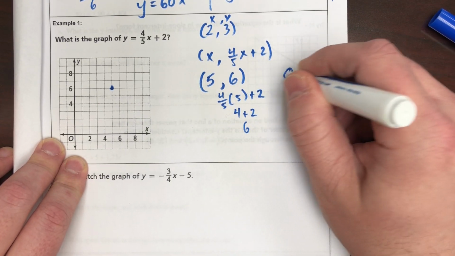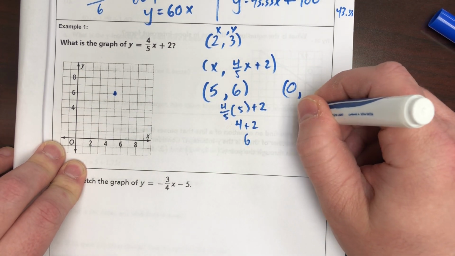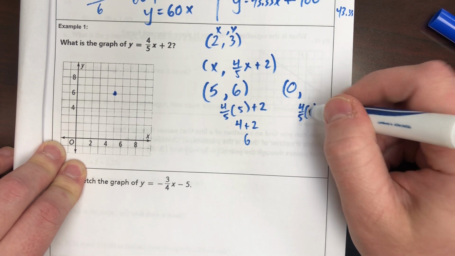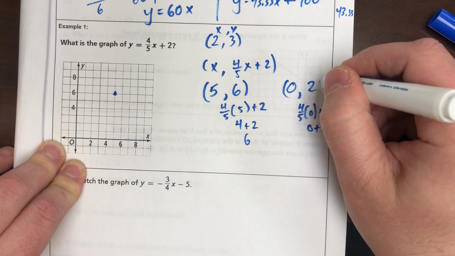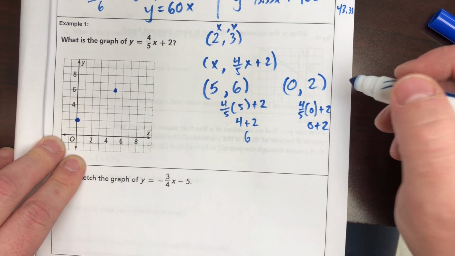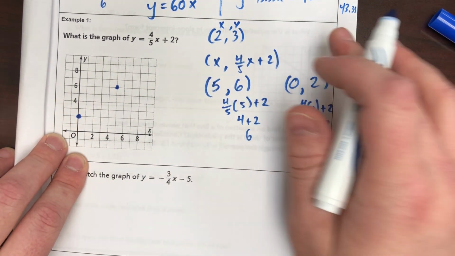If I plug in 0, I'm going to get 4 over 5 times 0 plus 2. Well, 4 over 5 times 0, anything times 0 is 0. So 0 plus 2 is 2. So 0, 2. The thing is, it's not just these 2 points. It's literally any point on this line.